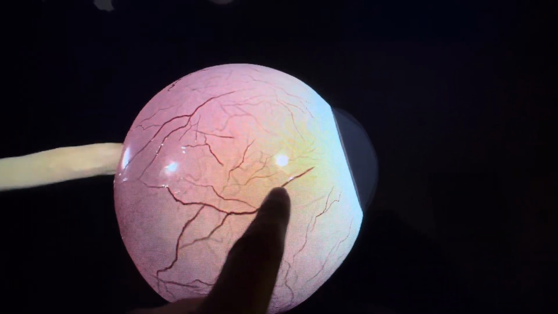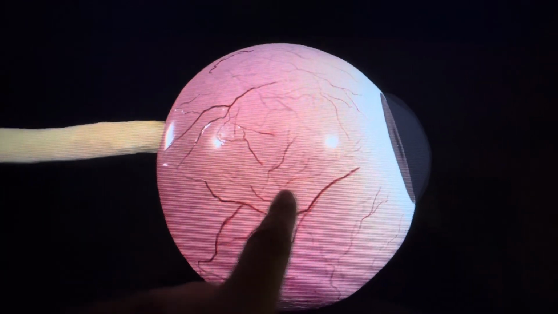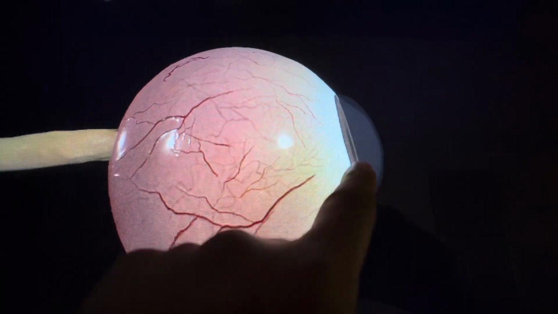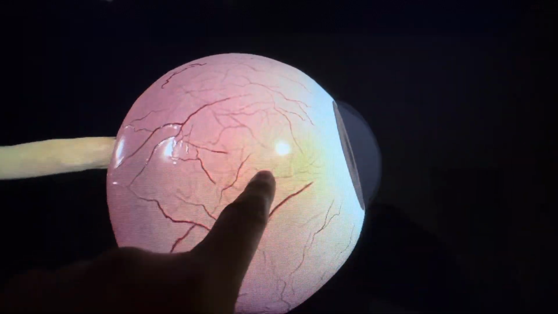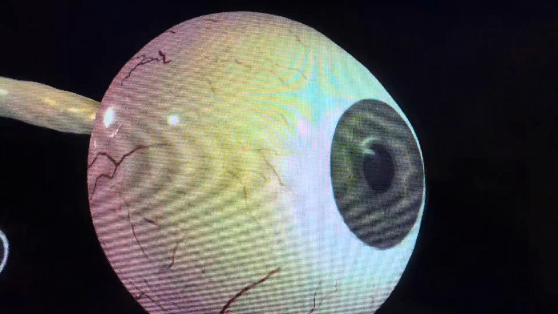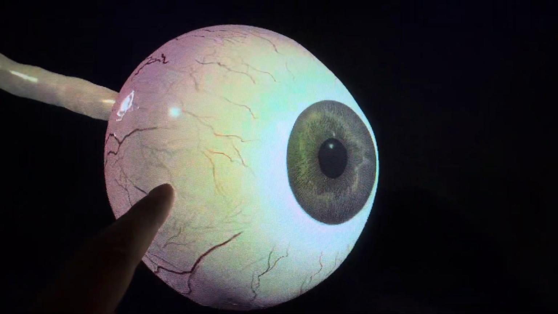So they have an outer protective function. The sclera is, of course, the whites of your eye, and the cornea is this transparent protective bubble out here. The colored part of your eye, right there, is the iris, and of course the pupil, the opening, is in the middle.